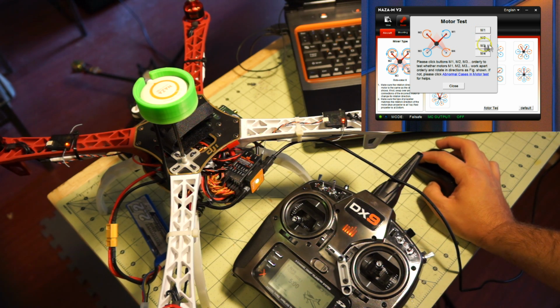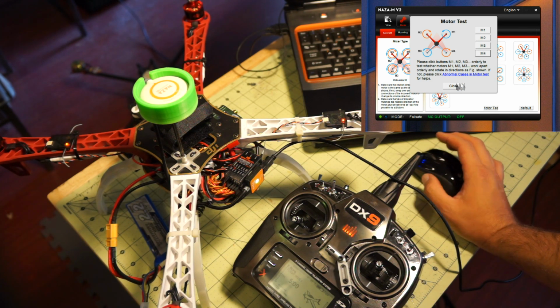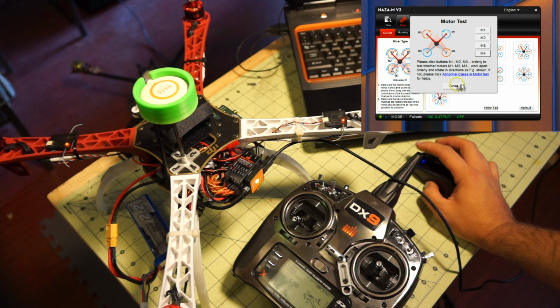We have these 4 tabs over here that correspond with their motor locations. If you click one, it will actually spin that motor momentarily to let you confirm that it is spinning the proper direction. So you can click it and you can see motor 1 spin independently of the others. Same thing for 2, 3, and 4. So when you have your first flight, you know at least the props are going the right direction, the motors are going the right direction.